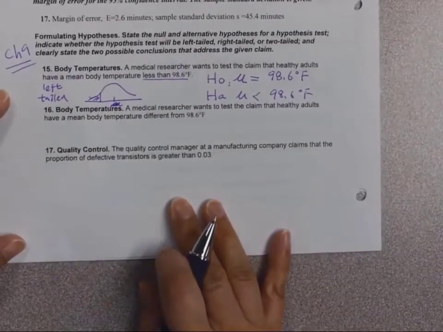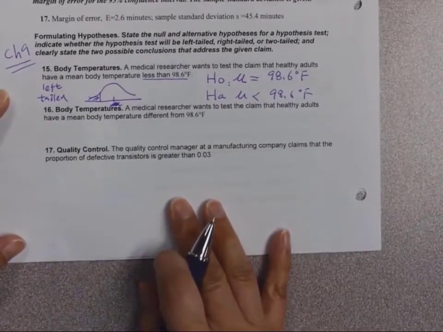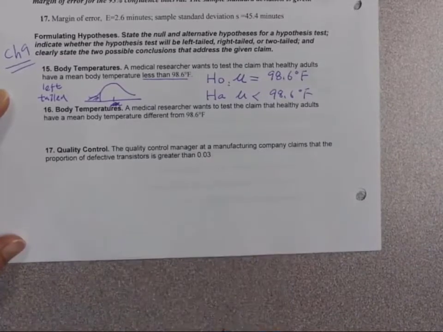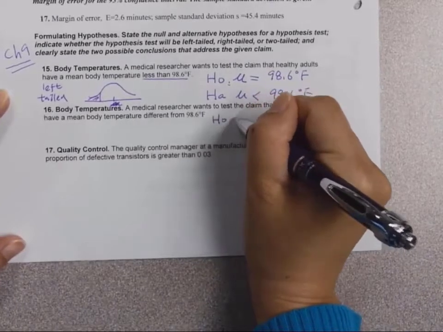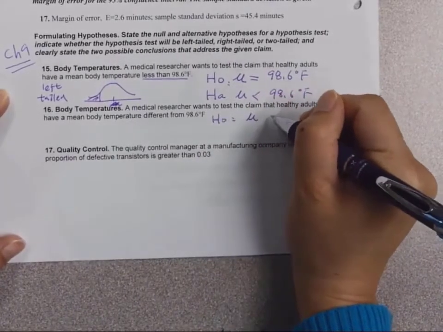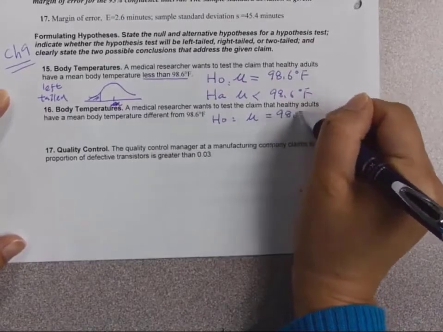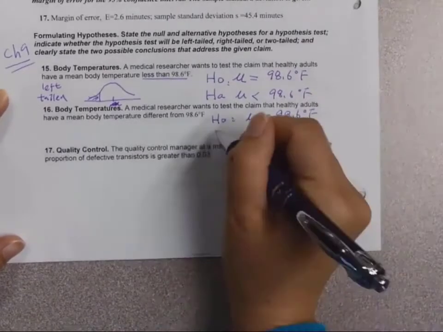A medical researcher wants to test the claim that healthy adults have a mean body temperature different from this, which means for the null hypothesis, we are going to set the population mean equal to 98.6 degrees, always equal, right? How about the alternative?